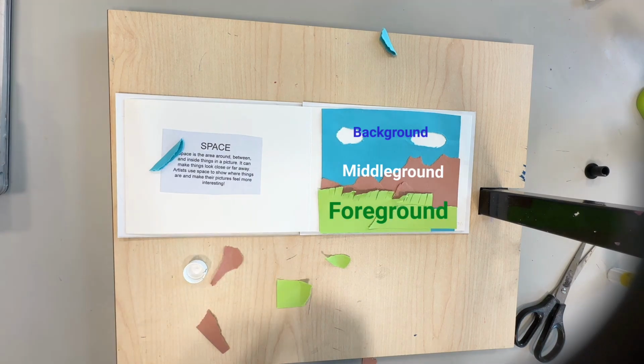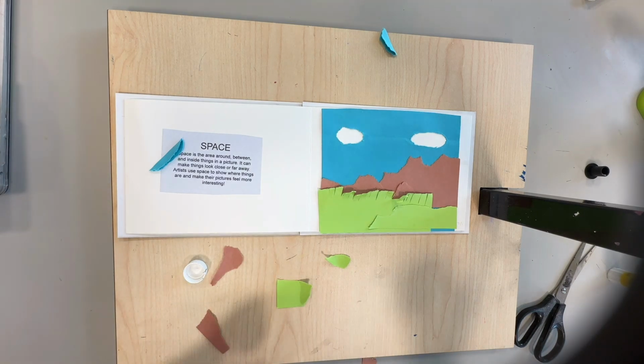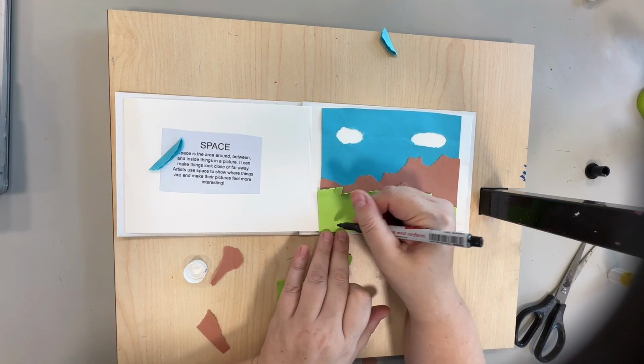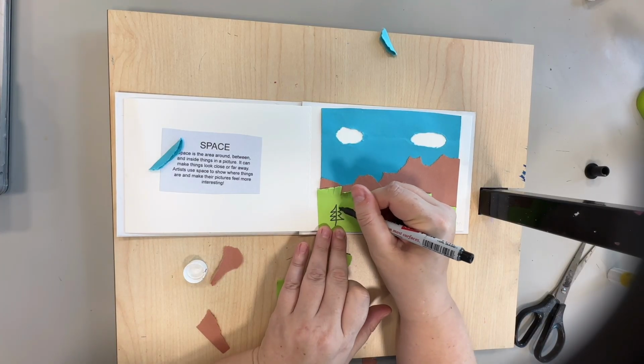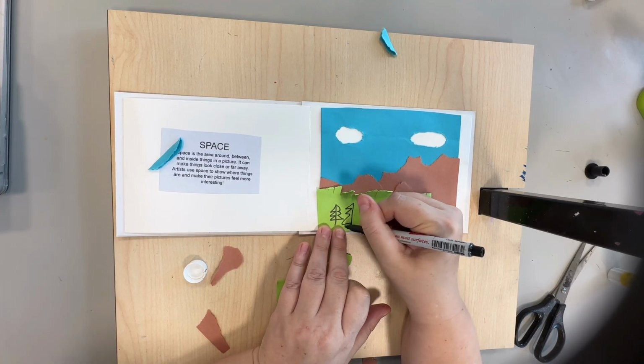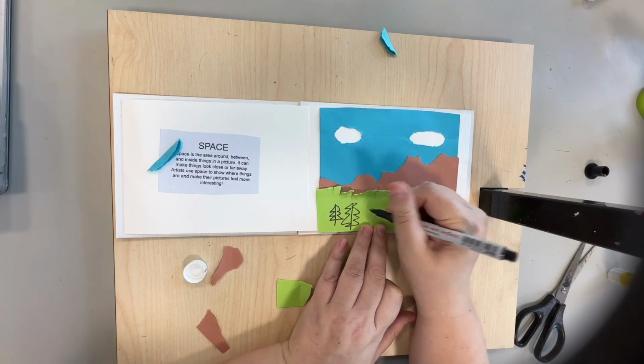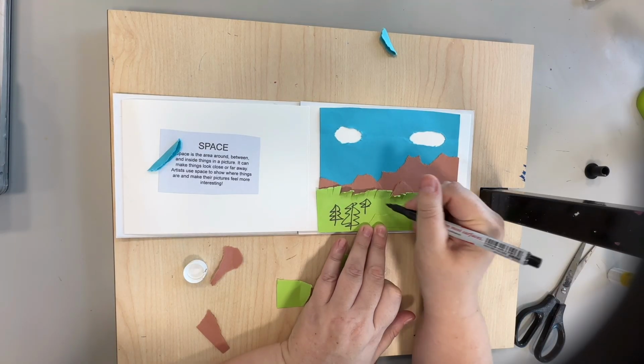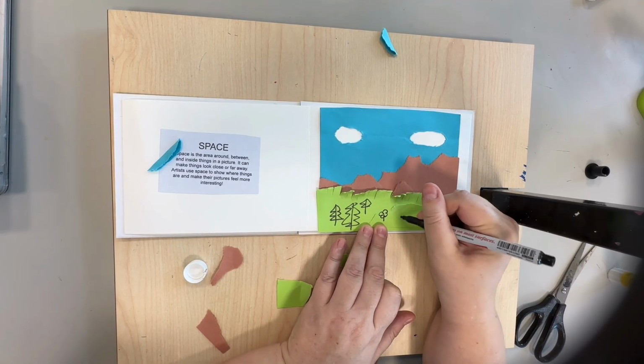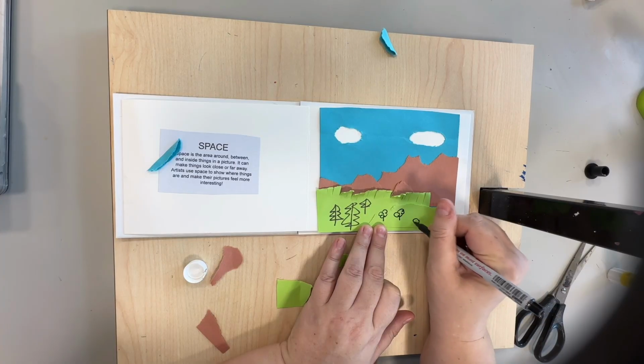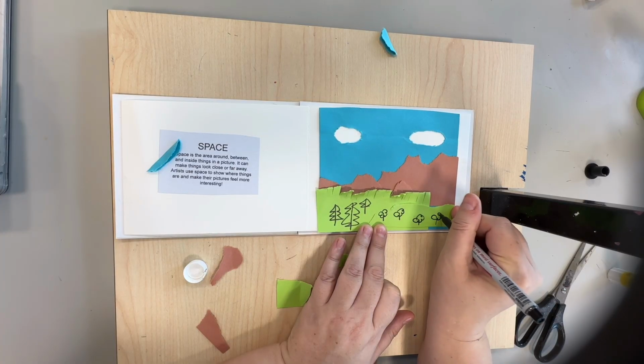All right, now you can go in and you can add some pictures. Miss Caskey's just adding some trees. You could add some cows, some flowers, maybe a little house in the foreground of your picture. Those are the things that are closest to us. All right, so now you can add some details to your picture.